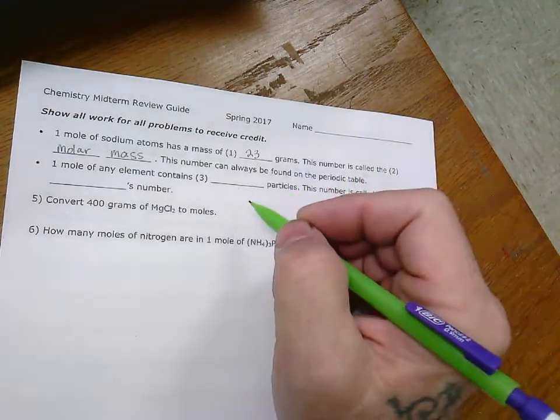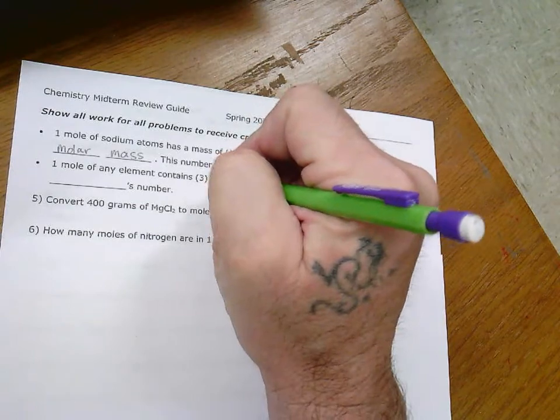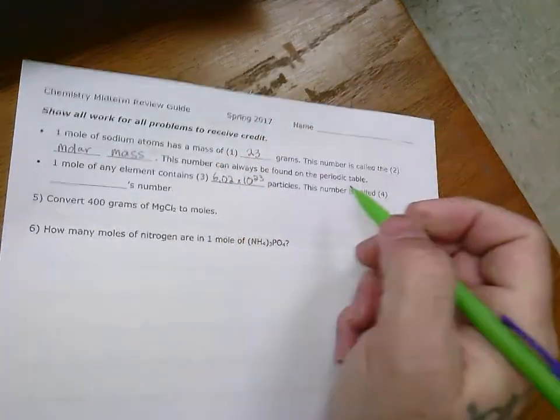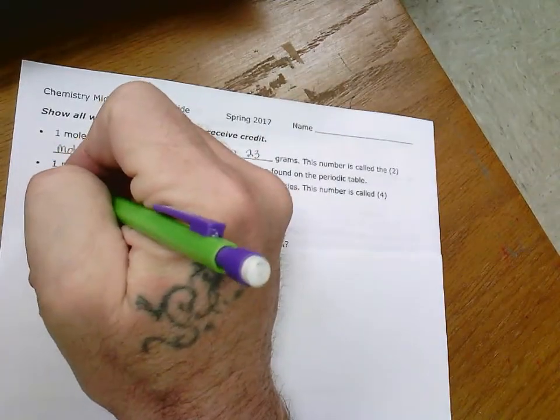1 mole of any element contains 6.02 times 10 to the 23rd particles. This number is called Avogadro's number.